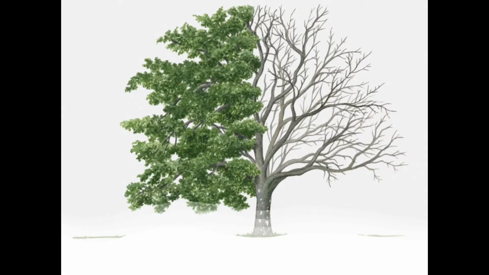Right, you are looking at a diagram of a deciduous tree.